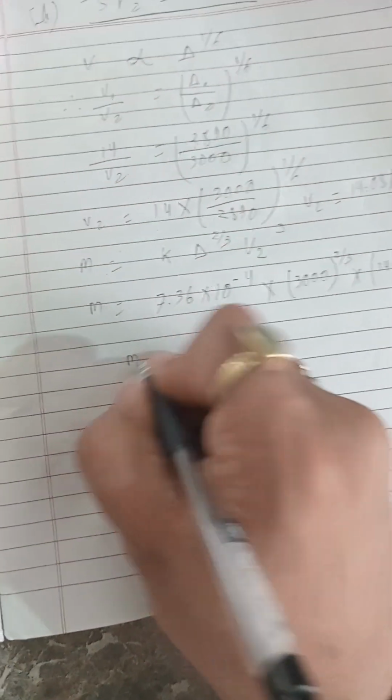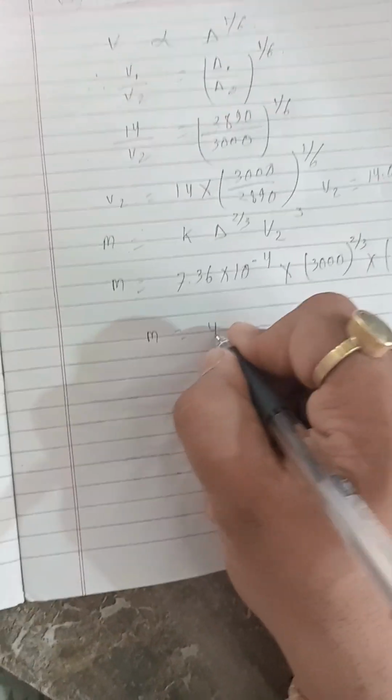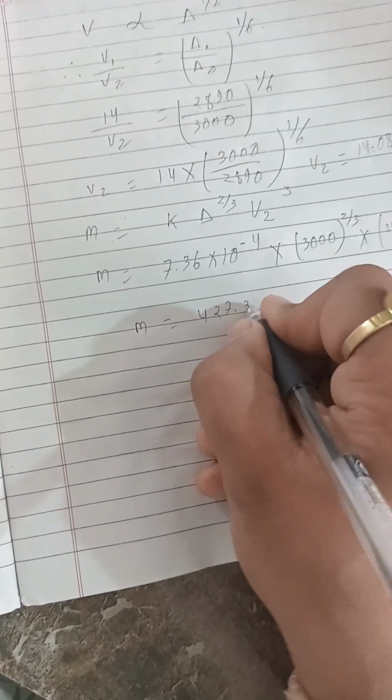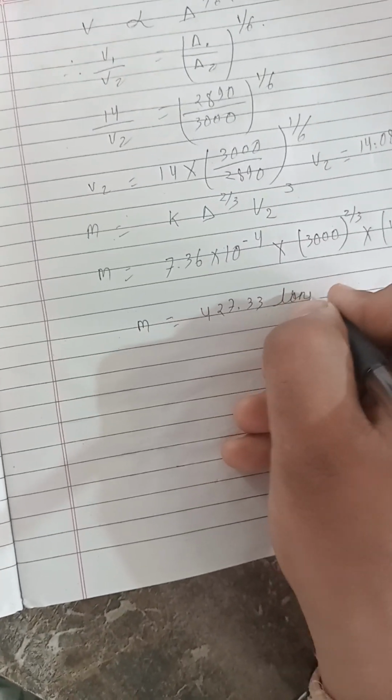If you solve this expression, it will come out to be 427.33 tons.